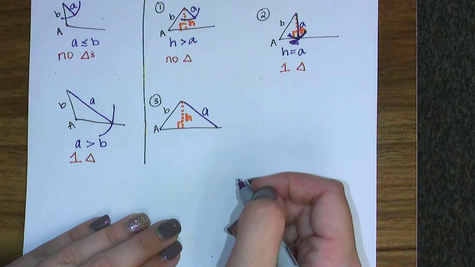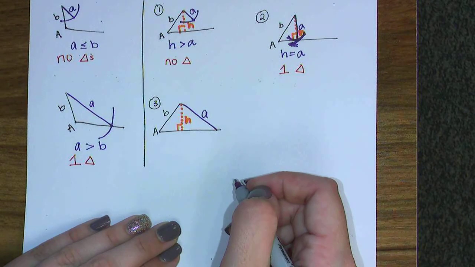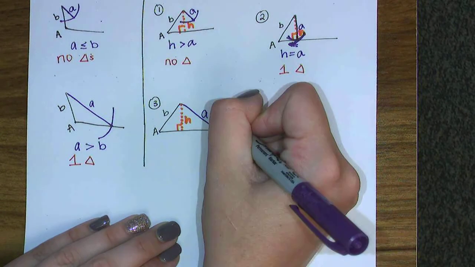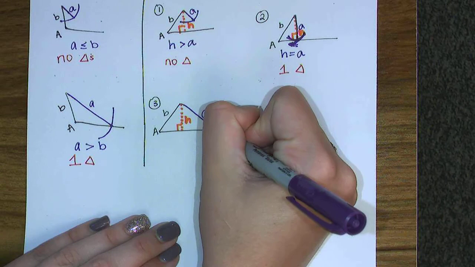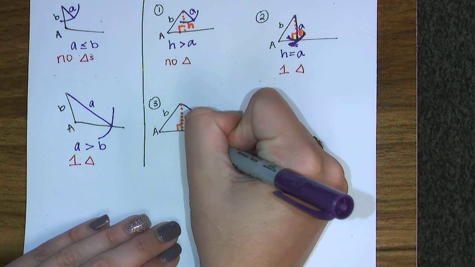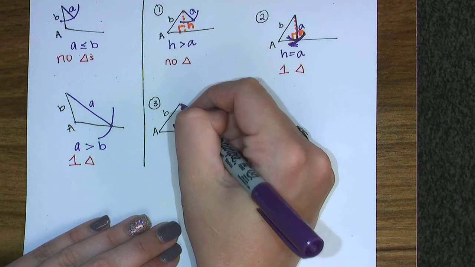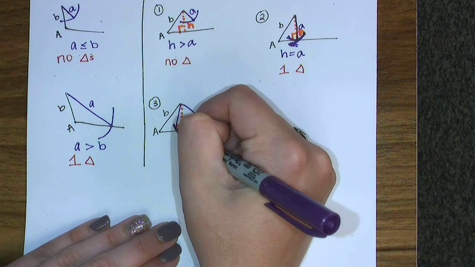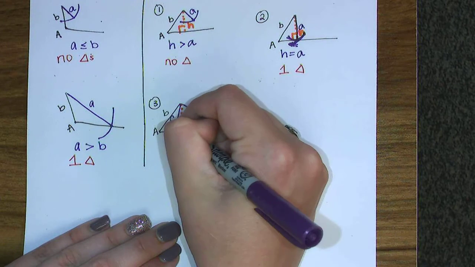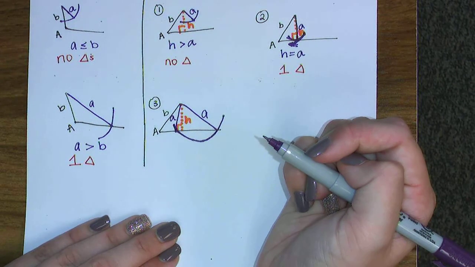Because what happens is we take this and we swing it around, and what ends up happening is it intersects again over here, making another possibility for A. This was a little bit dramatic here, but you get the idea.